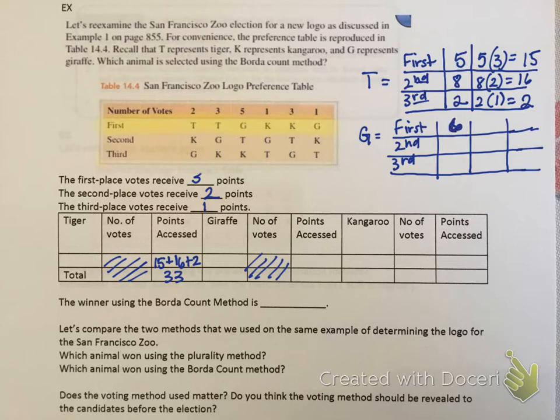Then I'm going to look at the second place votes. Now remember, I'm looking for G's. So I have 3 G's plus 1 G is 4. And then I'm looking in the third row for G's. So I have 2 plus 3, that's 5. Now I have to award points depending on what place they're in. So it's 6 times 3, which is 18. 4 times 2, which is 8.